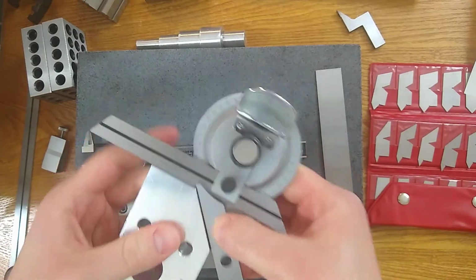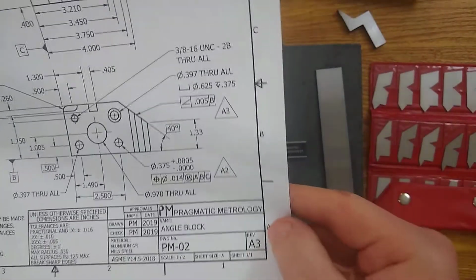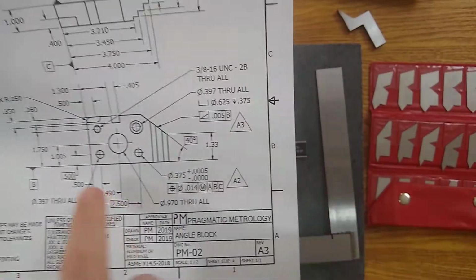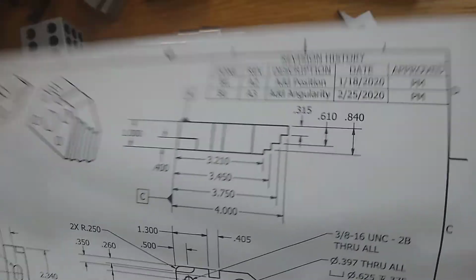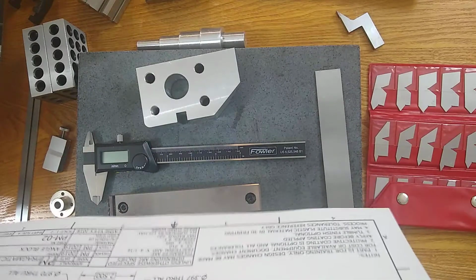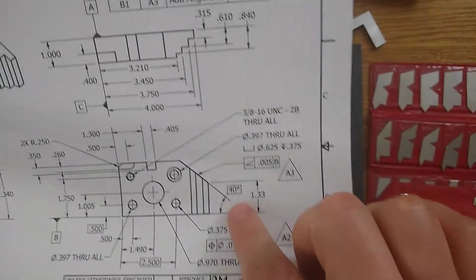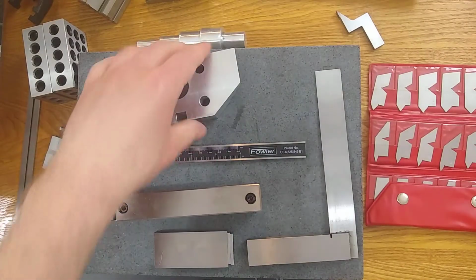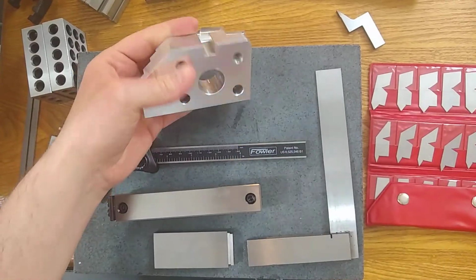If you take a look at our print here, the PM02 angle block, we have a 40-degree angle from the bottom surface to this angle. Now, if you don't have this print, please check out the Pragmatic Metrology website. It will have this print available for you to download, print, and follow along. Should have mentioned that earlier. We have a 40-degree angle there, so it was machined at the right angle according to the protractor.